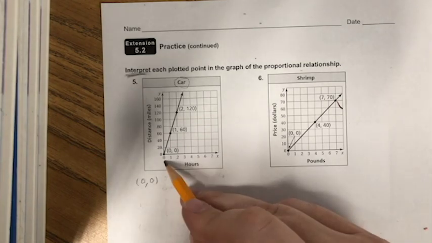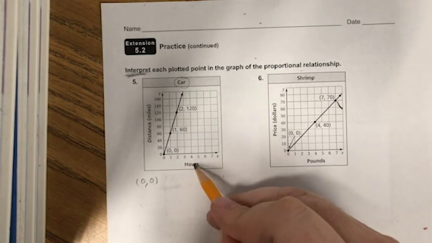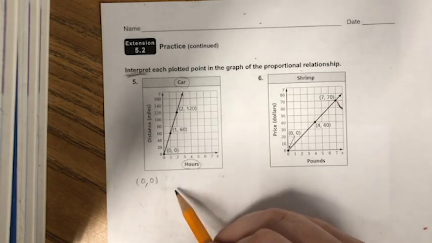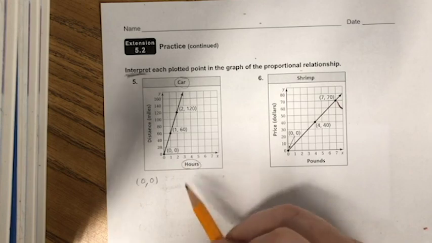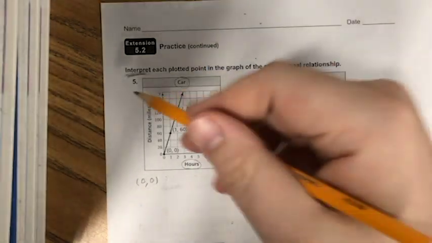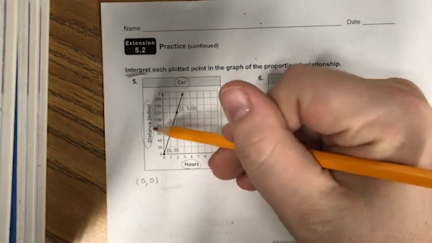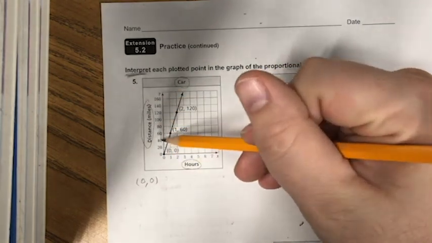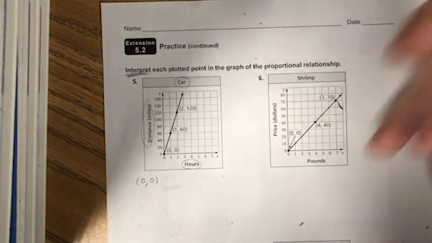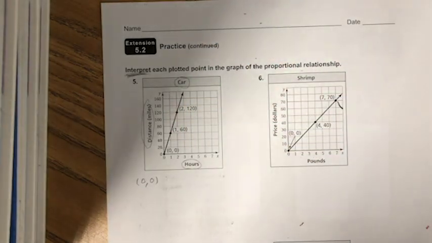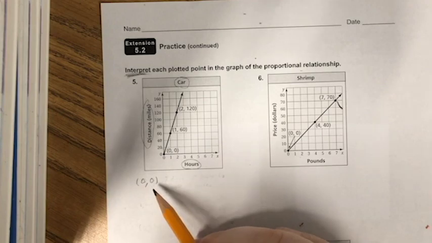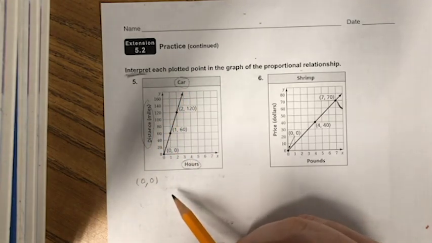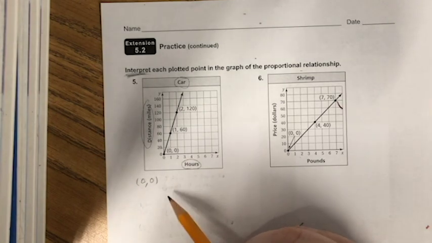So this X, I have a bunch of numbers, 1, 2, 3, 4, actually represents hours. So this is not just the number 1, it's 1 hour, 2 hours, 3 hours, and so forth. This Y-axis is actually the distance in miles. So it's not just 20, it's 20 miles, 40 miles, 60 miles, and so on. Now that I know that, I can look at this ordered pair and actually make a little story here if I want to and explain what this ordered pair means.